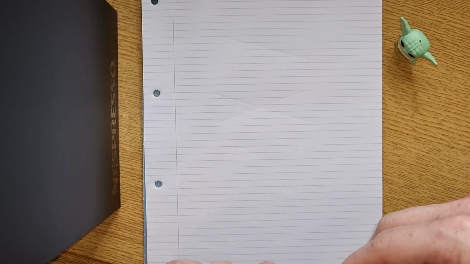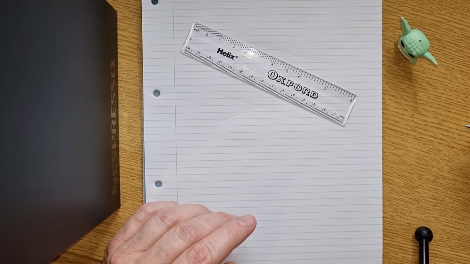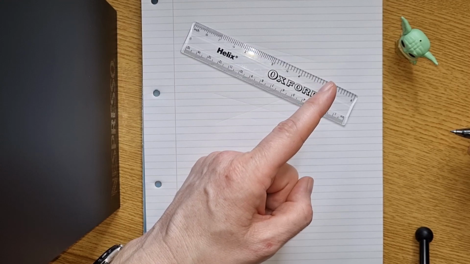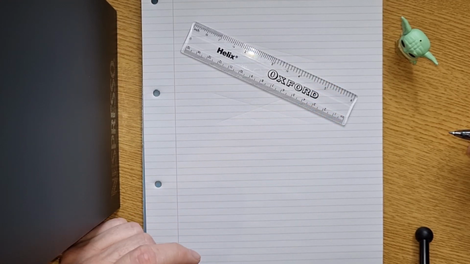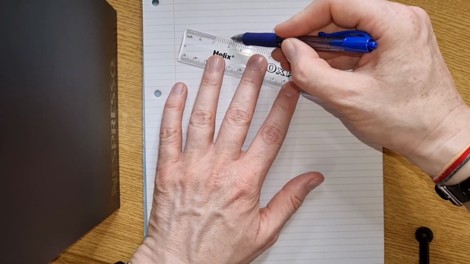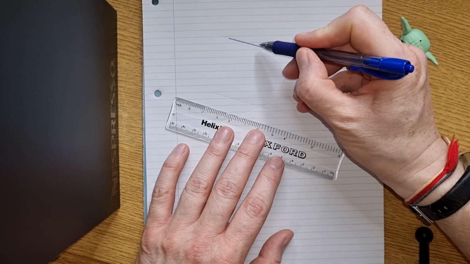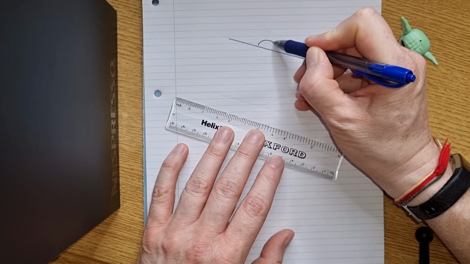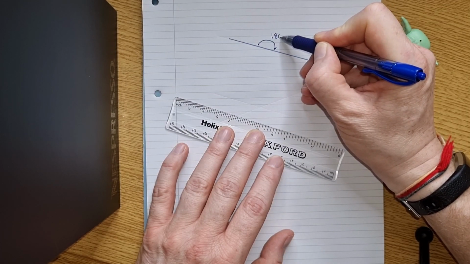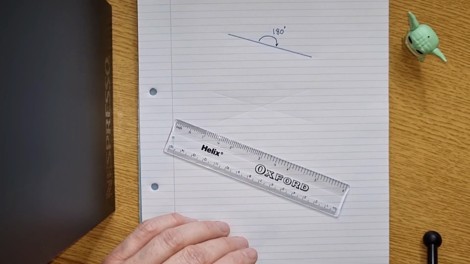The first thing I want to say is that if you don't already know about straight lines and the angles in a straight line, there's going to be a link popping up for you to take you to my video about straight lines, and that will help. But as a recap, if I have a straight line, the angle formed in a straight line is 180 degrees, and we're going to use this fact to help us learn about vertically opposite angles.